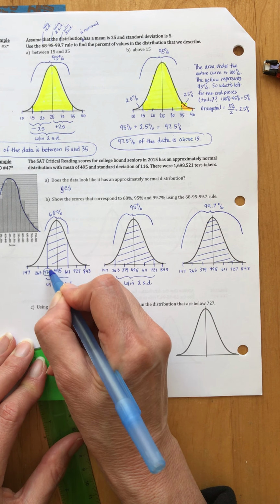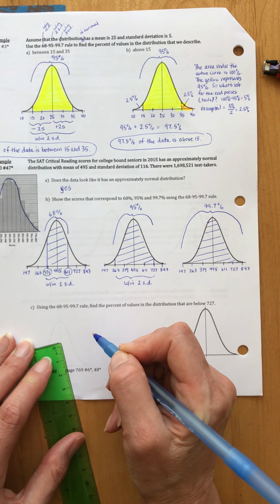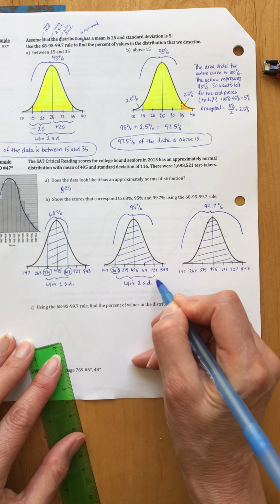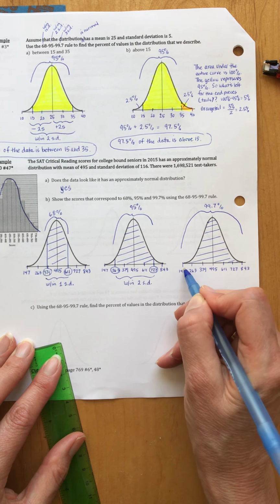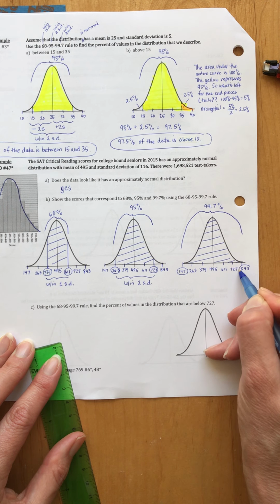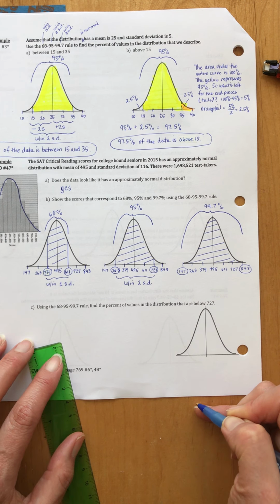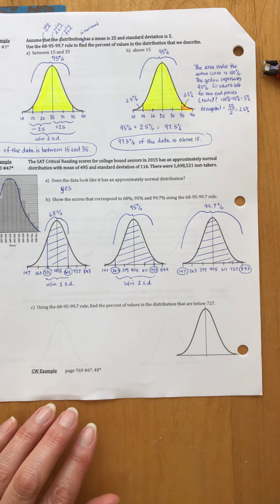Okay, so let's go ahead and circle the scores we're talking about. Here we're talking about 379 to 611. Here we're talking about 263 to 727. Here we're talking about 147 to 843. Okay, so that answers that question.